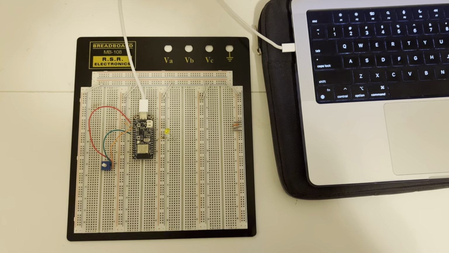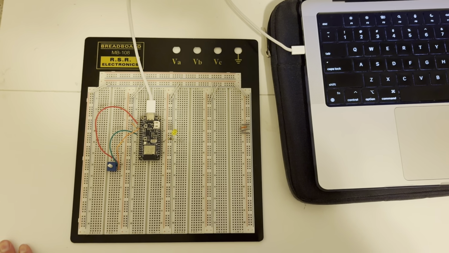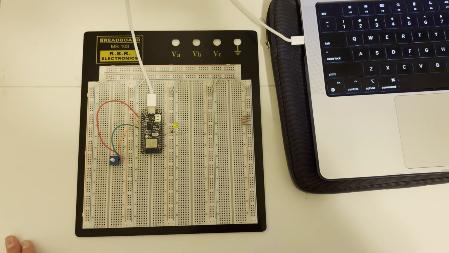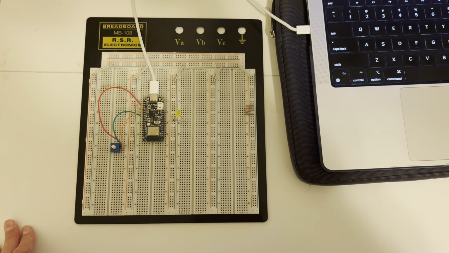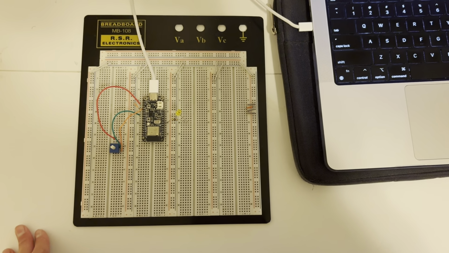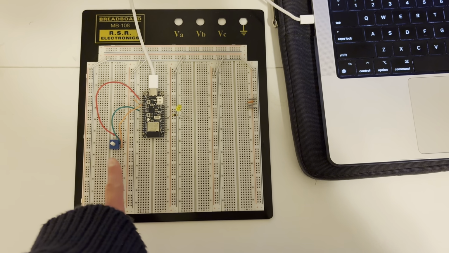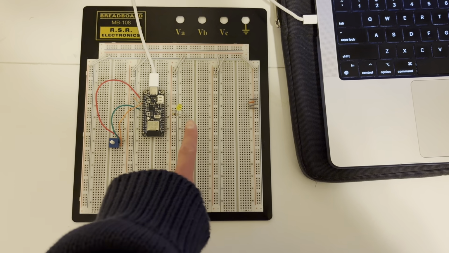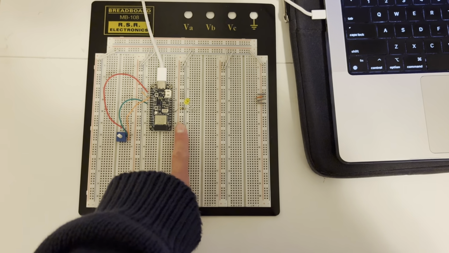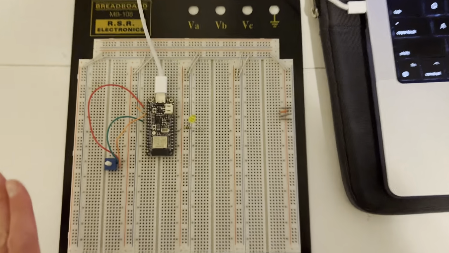Hi, and welcome to my demo of Lab 2 for Software for Embedded Systems. In this setup, we are using an ESP32V2, a potentiometer, and an LED in series with a resistor. I'm going to quickly go over the setup.